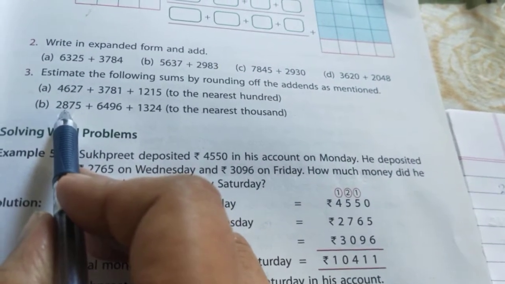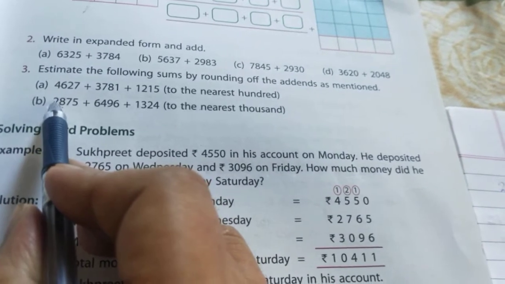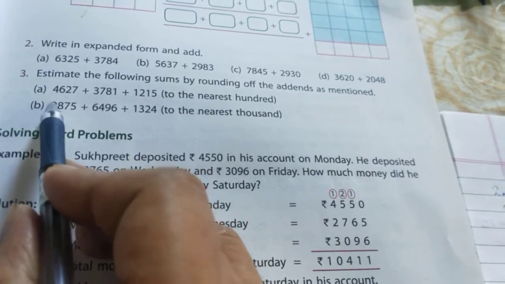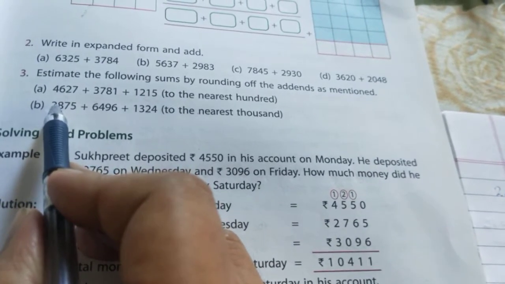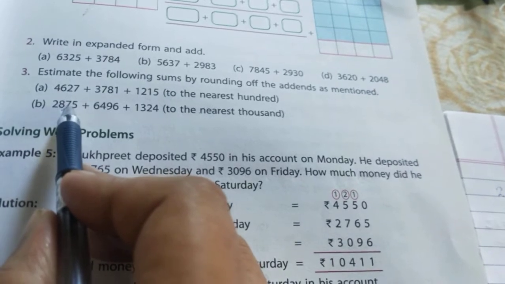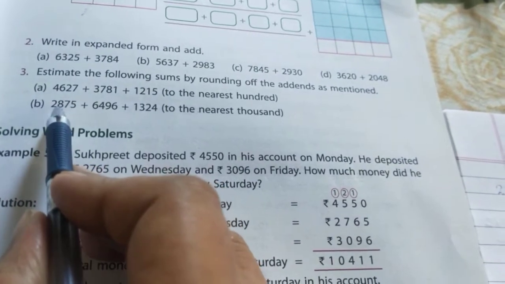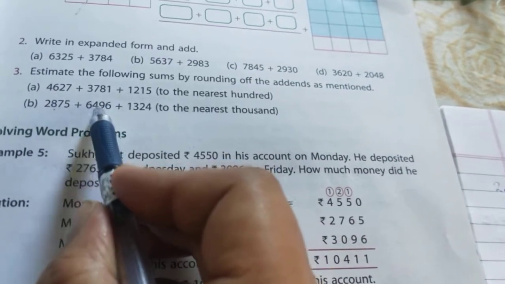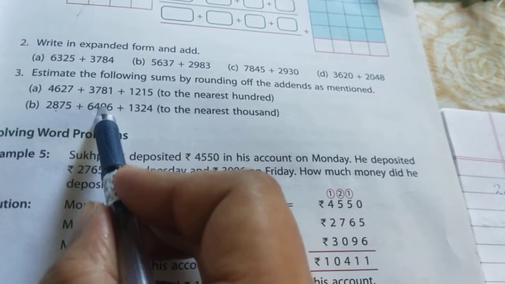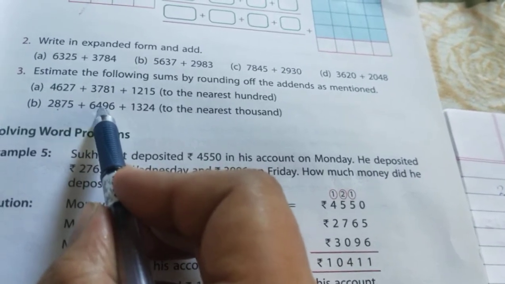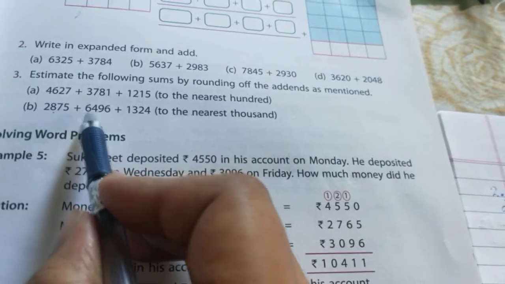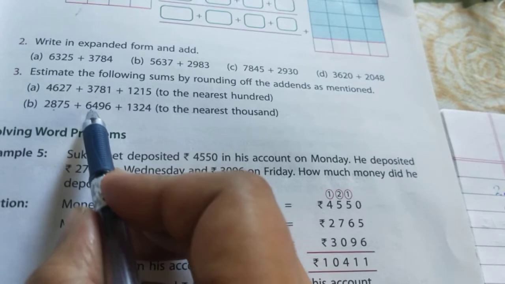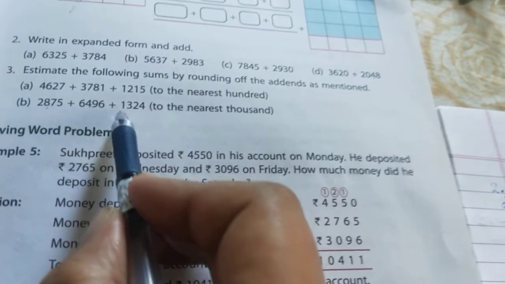Here it is 8, so it is more than 5, so you'll add 1 to the digit 2 and write zeros in the rest of the places, which will be 3000. Plus again here, the digit in the hundreds place is 4, which is less than 5, so you don't have to add any number to the thousands place, you'll simply write 6000.